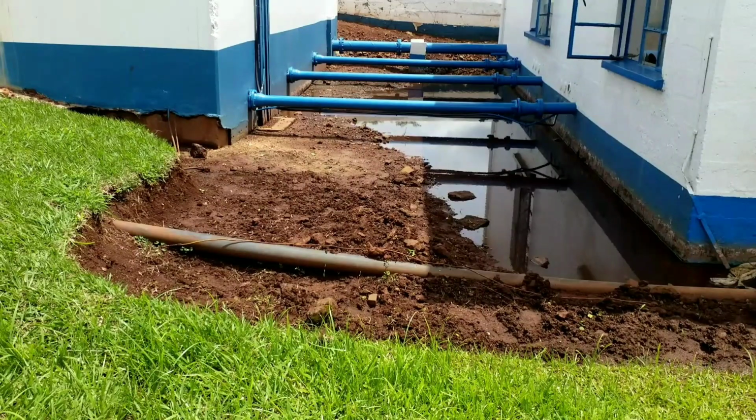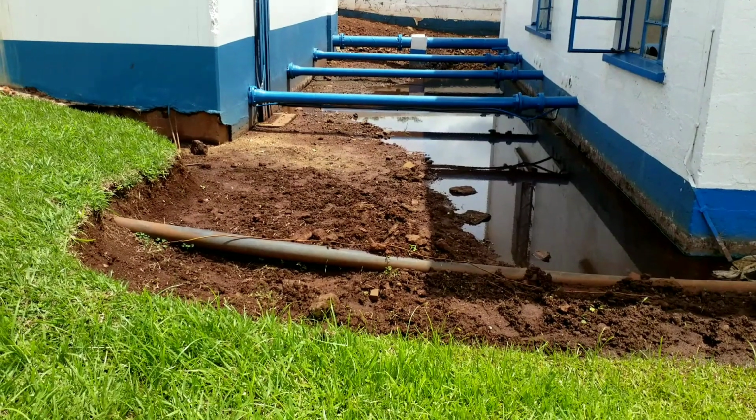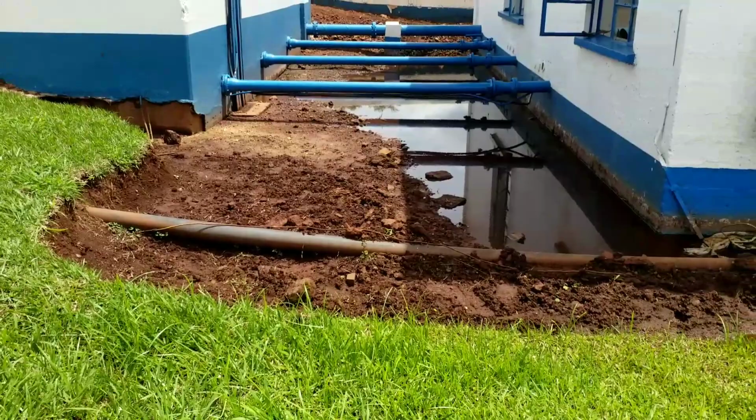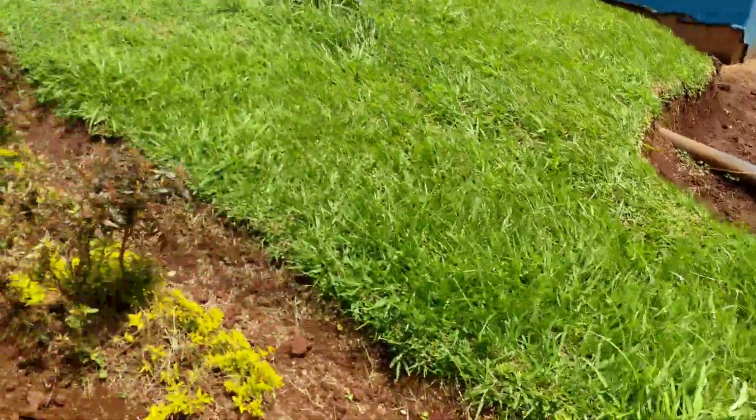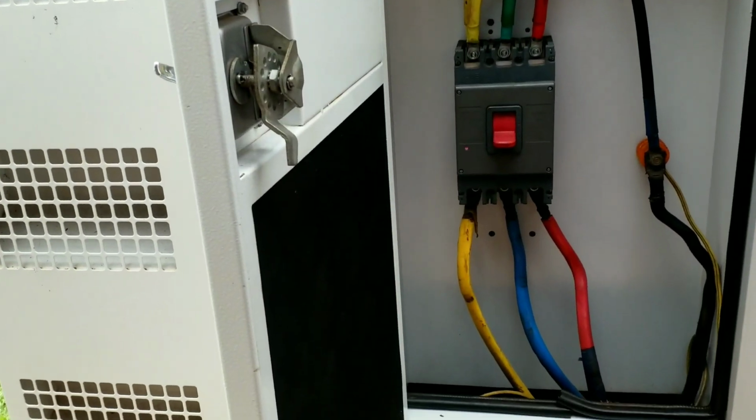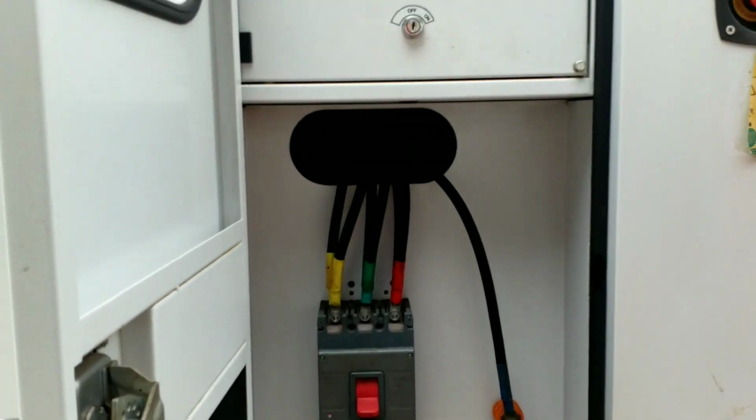these are the 3 high gravity flow lines taking the water into the high pressure pumps. Then from there, we have a genset here.